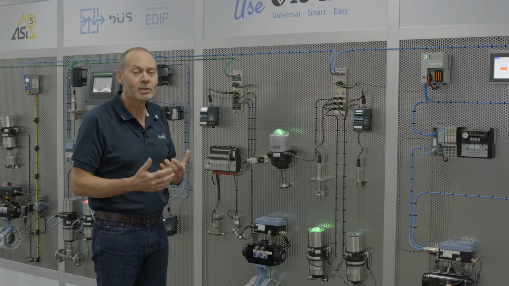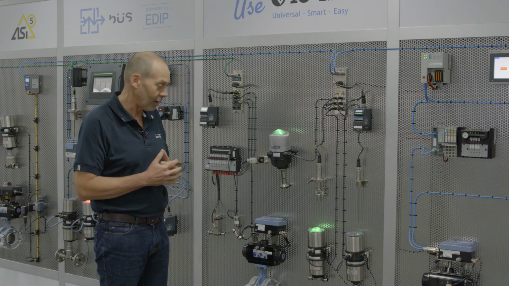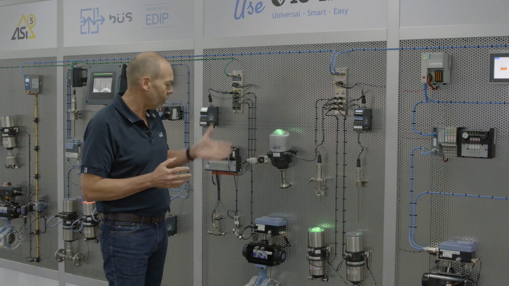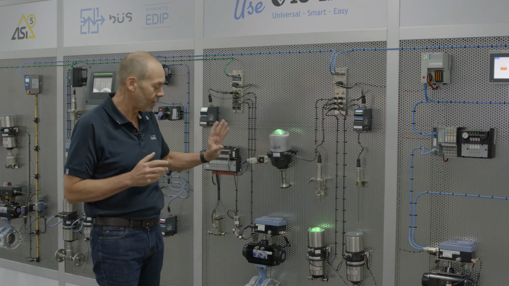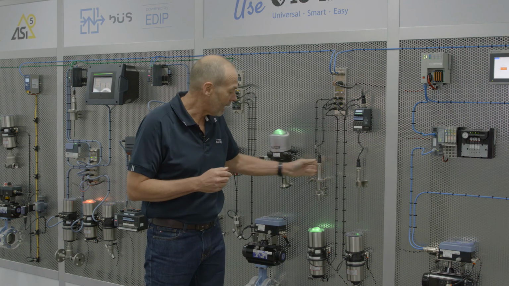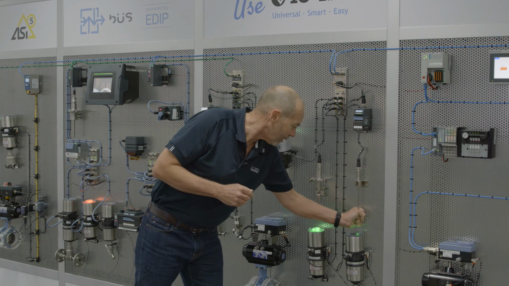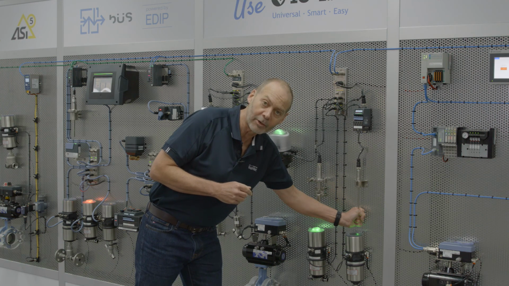As you can see, it's quite easy to integrate and there's quite a lot of information available in any IO-Link network. As well as valves and modulating control, we can also do sensors, and we're showing examples here of a pressure sensor and also a temperature sensor, which I can wrap my hands around and you'll see in the main system that the temperature is increasing.